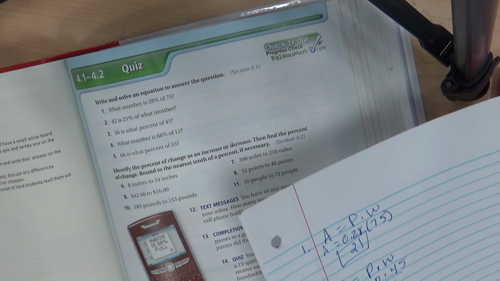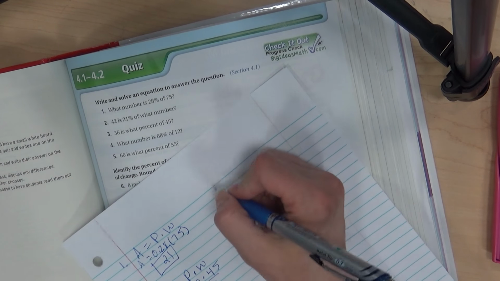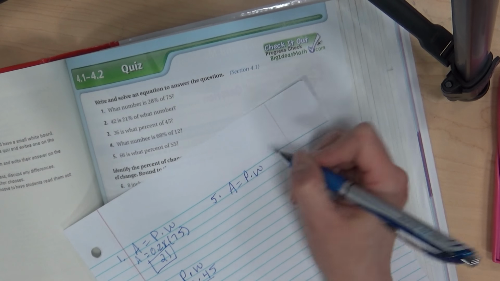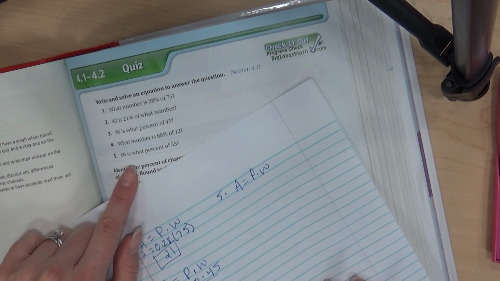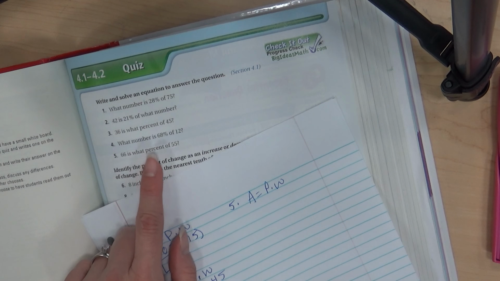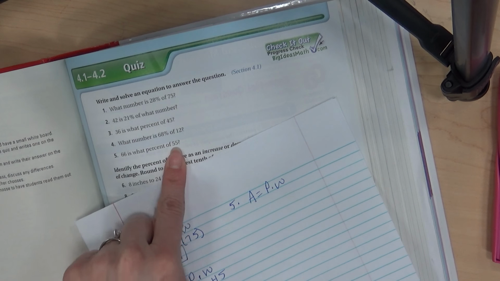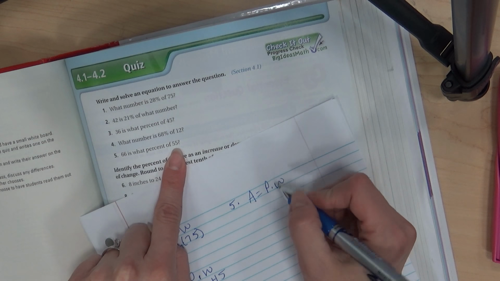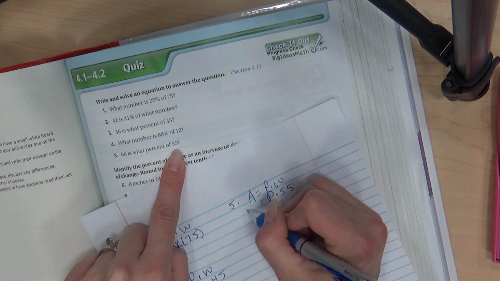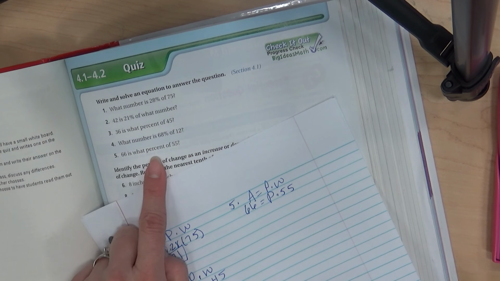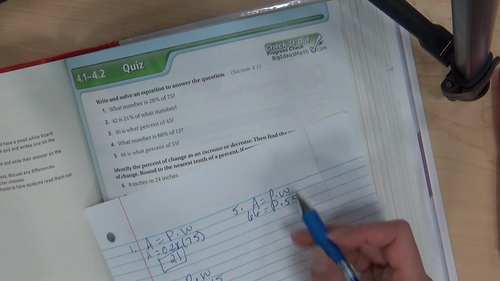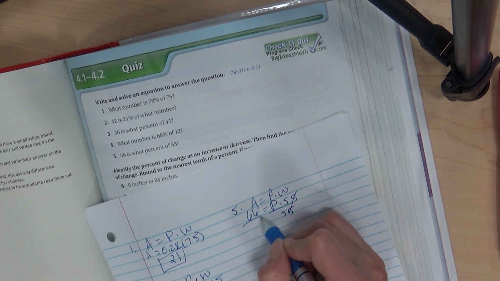What about number 5? Still the same direction, so we start with our formula. Part equals the percent times the whole. 66 is what percent of 55? Which one is the part, which one is the whole? We want to find the percent of 55, so 55 comes after the word of, and 55 is the whole. We have to solve for P again, like we did before. Our part is 66, so this is a good example of where the part is not smaller than the whole. It doesn't have to be.